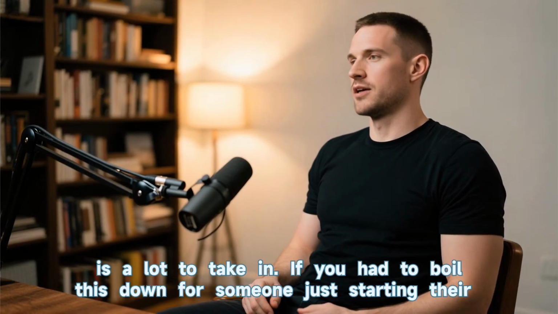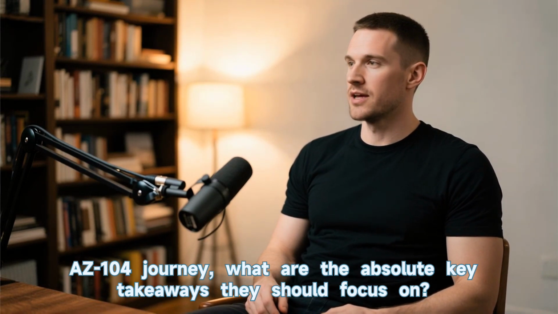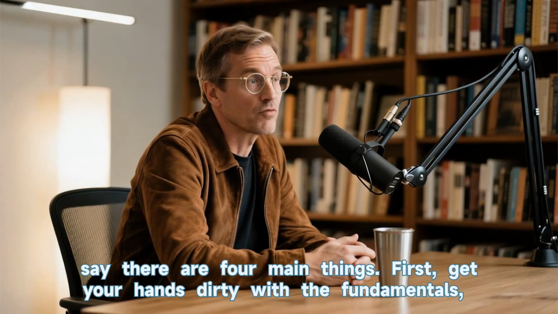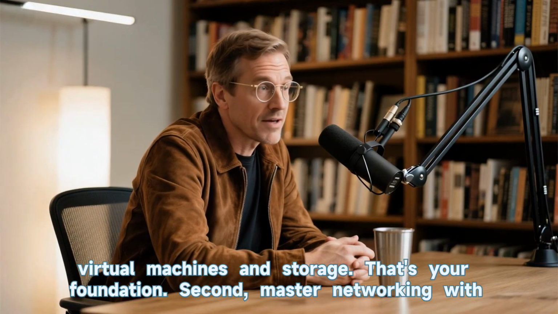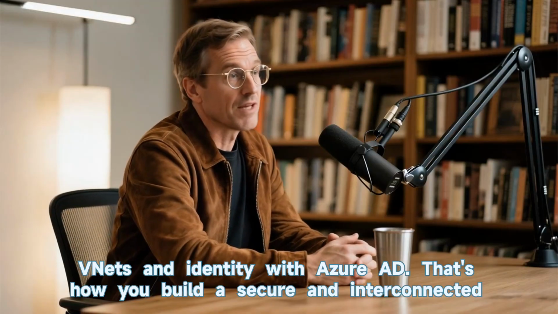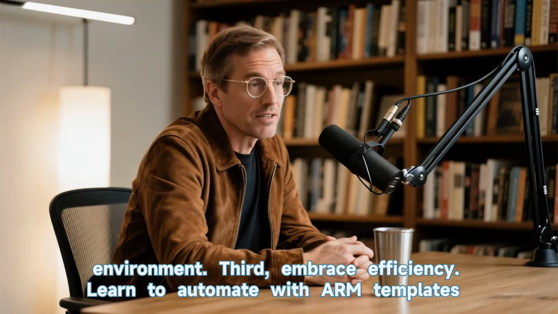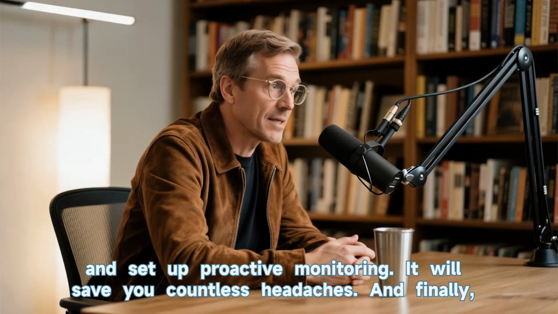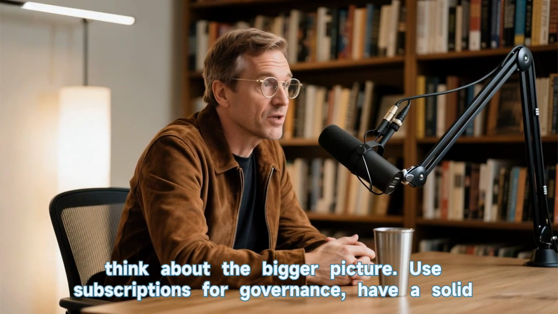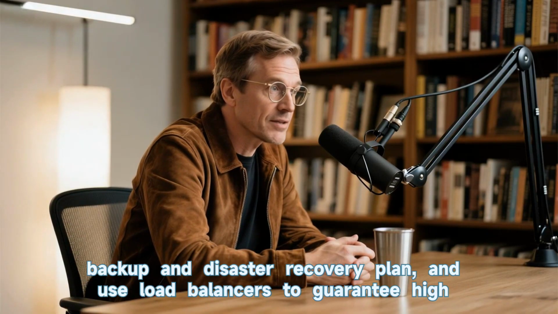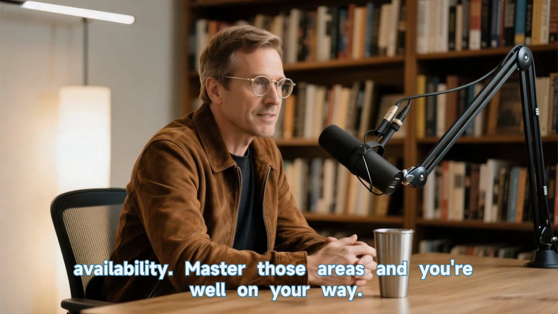If you had to boil this down for someone just starting their AZ-104 journey, what are the absolute key takeaways they should focus on? I say there are four main things. First, get your hands dirty with the fundamentals, virtual machines and storage. That's your foundation. Second, master networking with VNets and identity with Azure AD. That's how you build a secure and interconnected environment. Third, embrace efficiency. Learn to automate with ARM templates and set up proactive monitoring. It will save you countless headaches. And finally, think about the bigger picture. Use subscriptions for governance, have a solid backup and disaster recovery plan, and use load balancers to guarantee high availability. Master those areas, and you're well on your way.